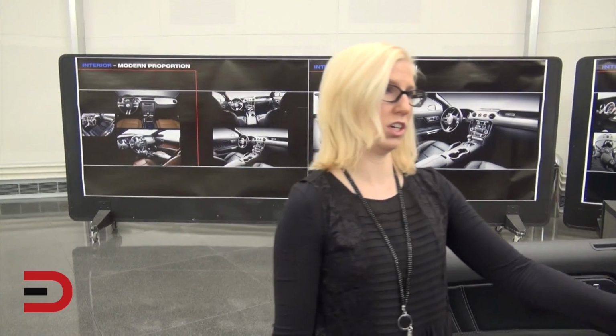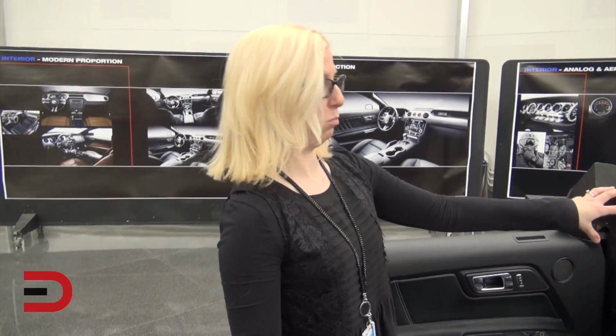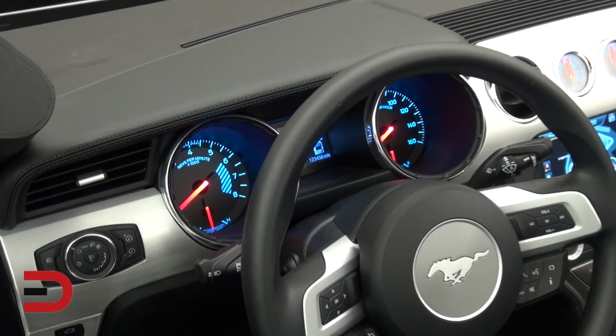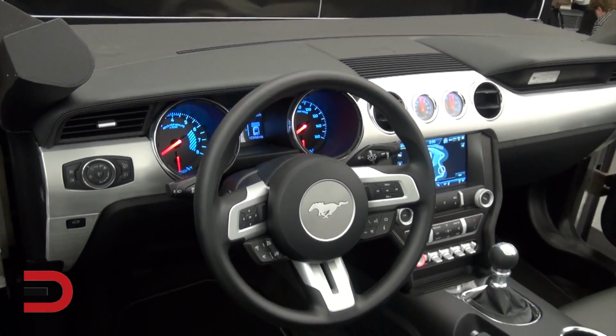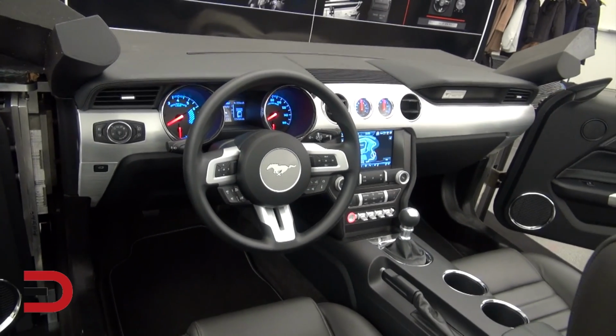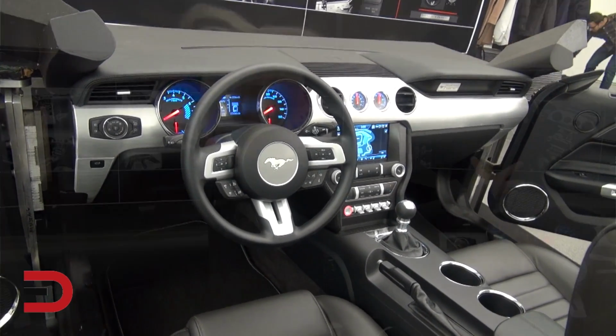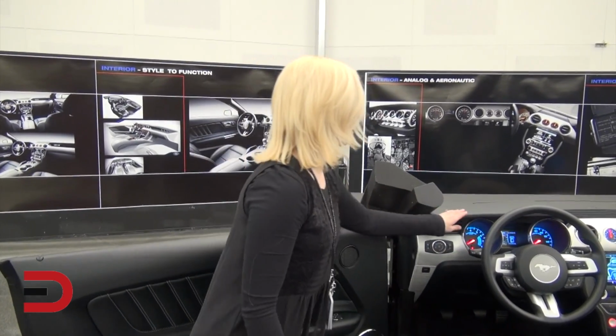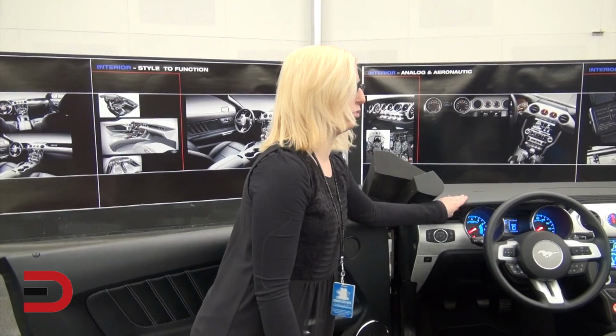So the door goes along with the seat, it goes along with the brow. We know that we want metal on the IP. The Mustang has four different metals on the IP, but because it's early in development, we don't have all those patterns down yet. So this is a huge piece of milled aluminum that we've put in here. And then these brows are made from hard foam too.